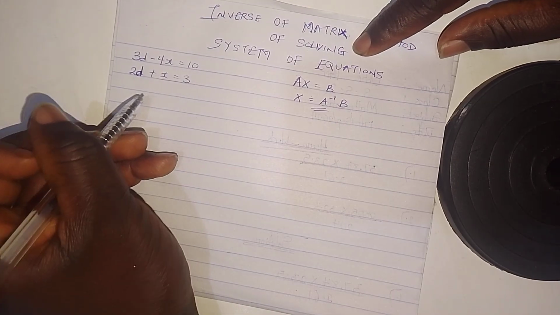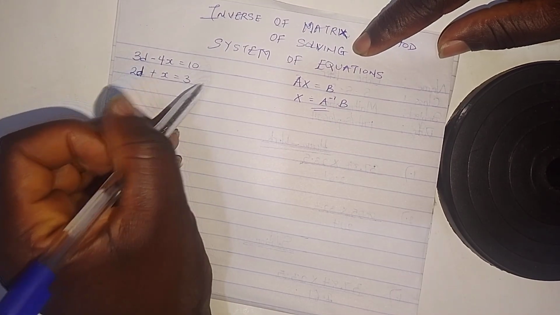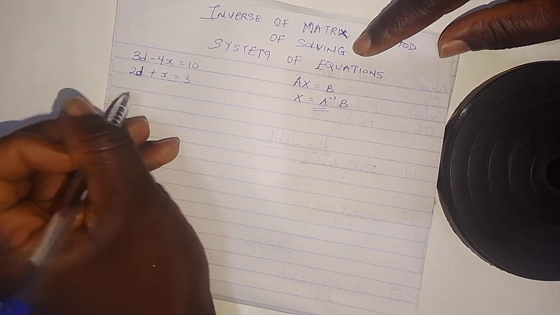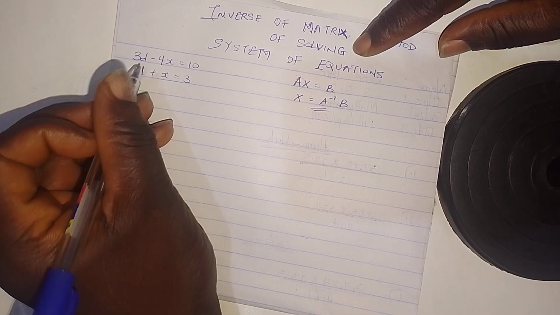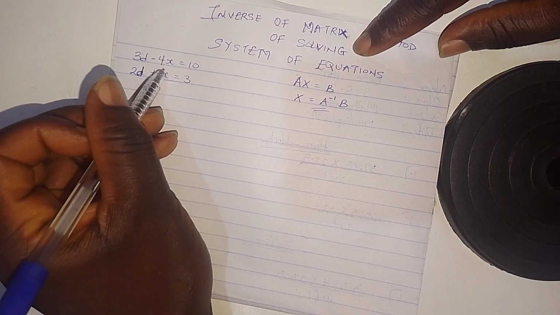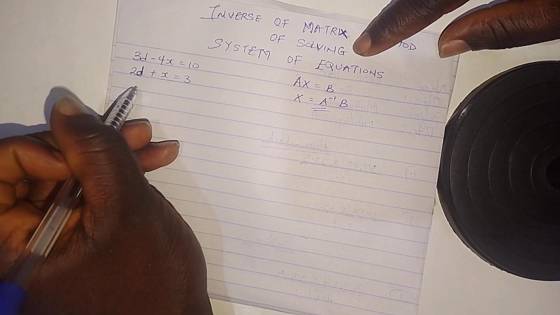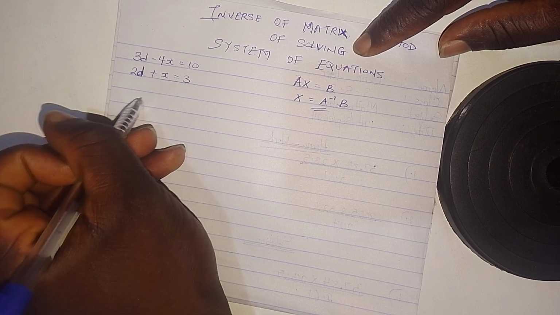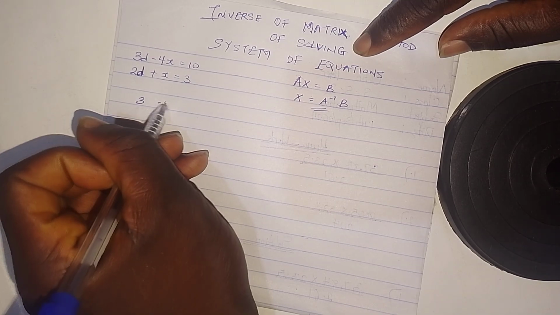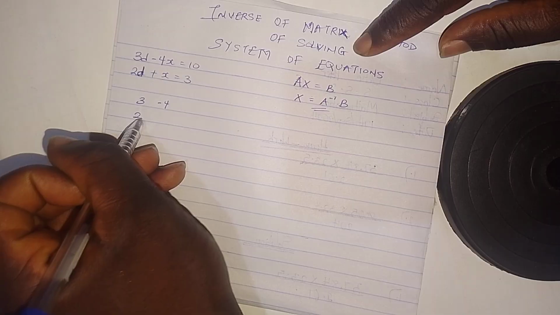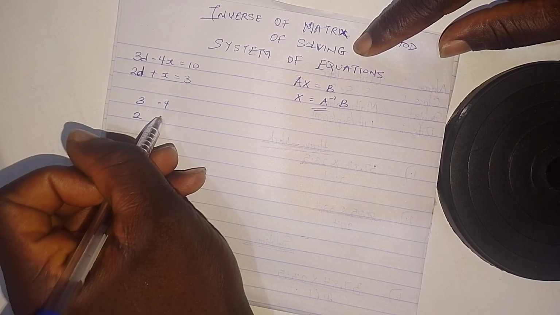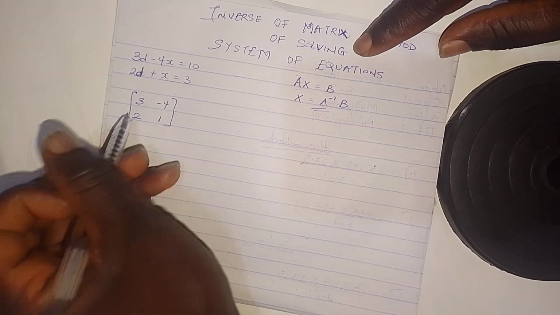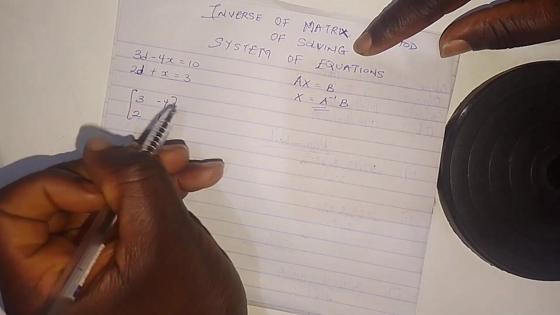For this particular question, you write out the coefficients of the variables. They are 3, minus 4, 2, and 1. So we have them like this. Then we have to get the value of d and x.